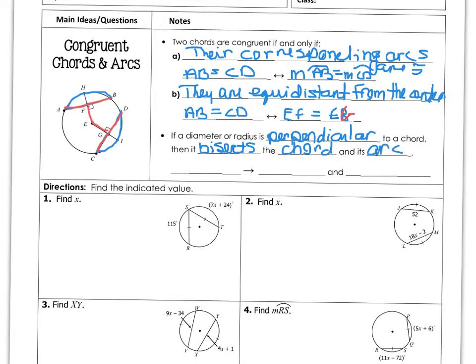So therefore, EH would be perpendicular to AB, and AF would be equal to FB, and the measure of arc AH would be equal to the measure of arc HB.